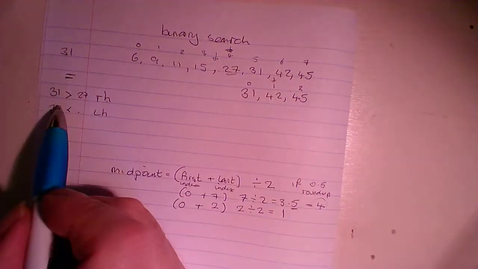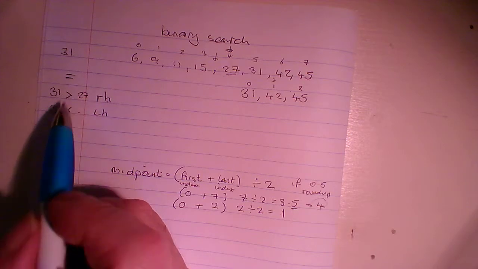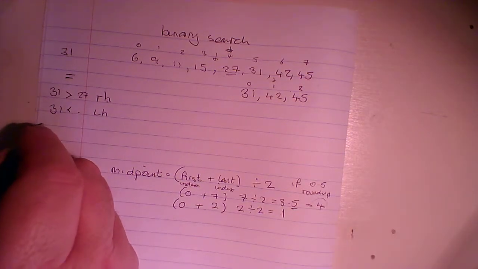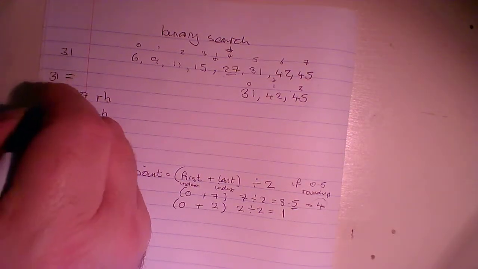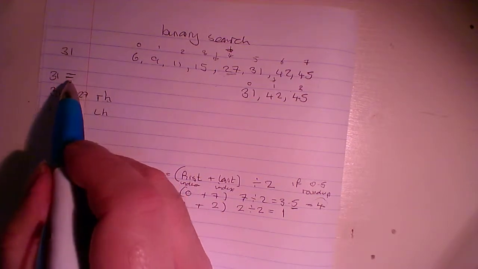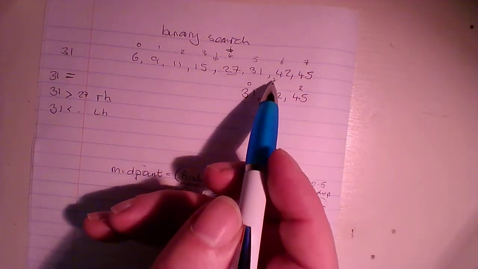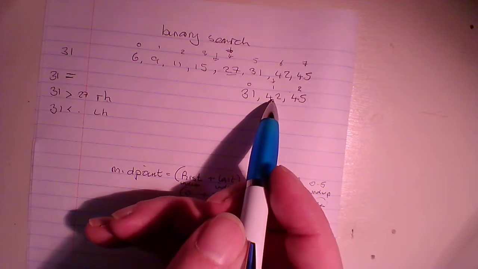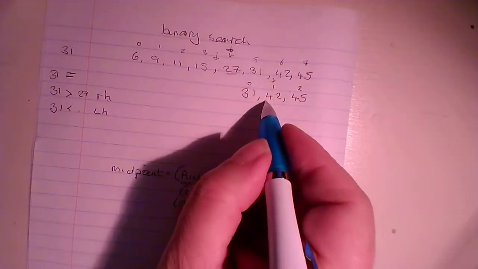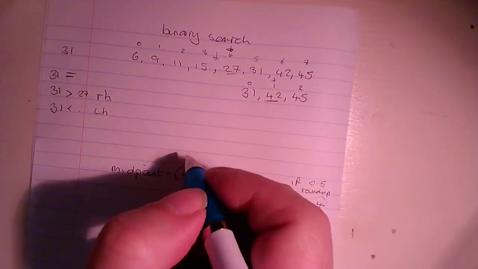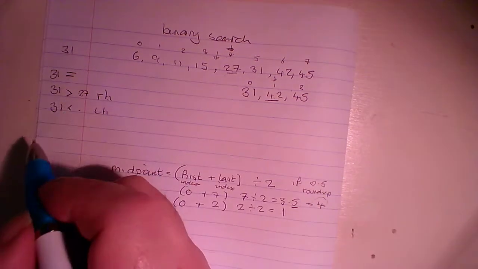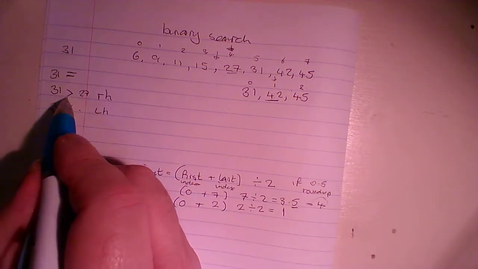So I'm going to do the same checking that I did over here. So here's my number. First of all, I'm going to check to see if 31 is equal. If it's equal, then I found it. Well, 31 and 42 are definitely not equal. And I'm only looking at this value here. So I'm going to have to move on. I do my next check.